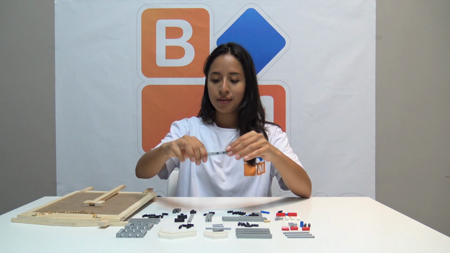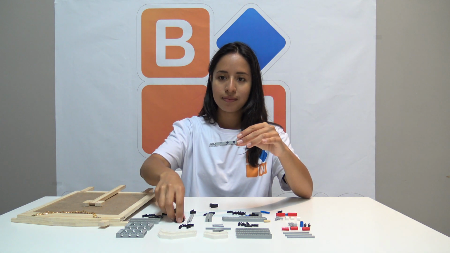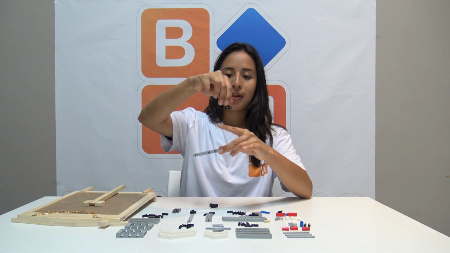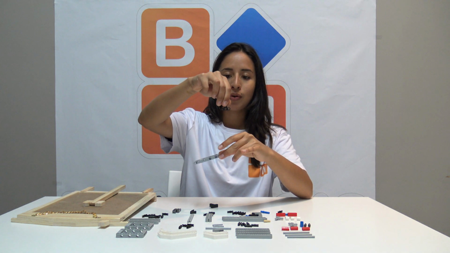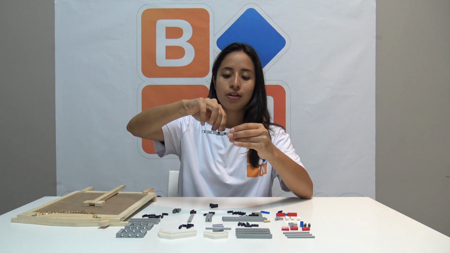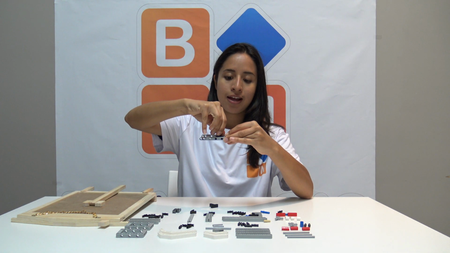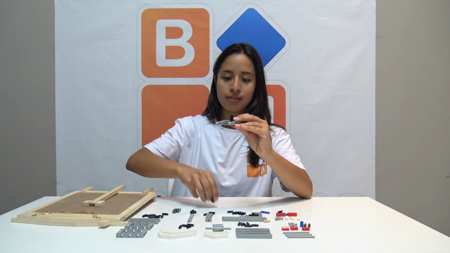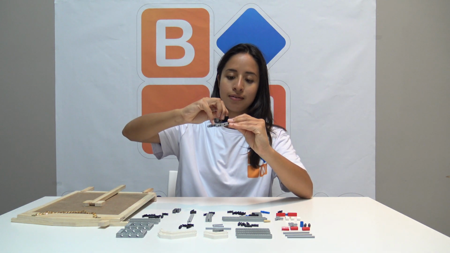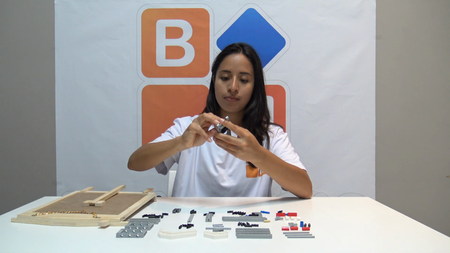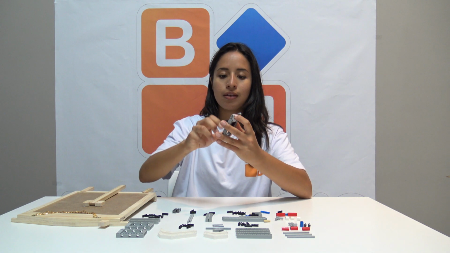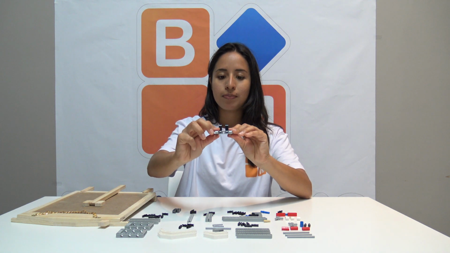Once you've done that, grab 2 T-beams, and you're going to connect it so that both black pins go onto the outermost pinholes. So you're going to clip 1 T-beam on each side, like that, and do the same on the other end. Make sure they're all the way clipped in.